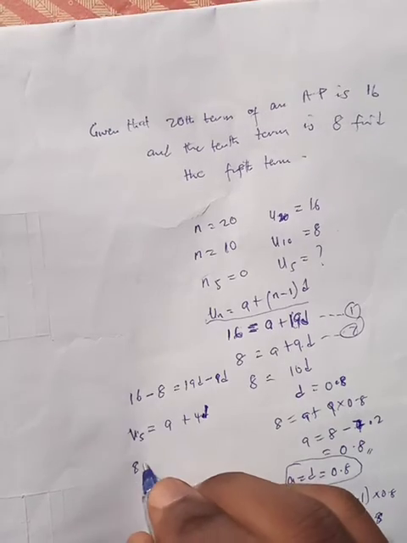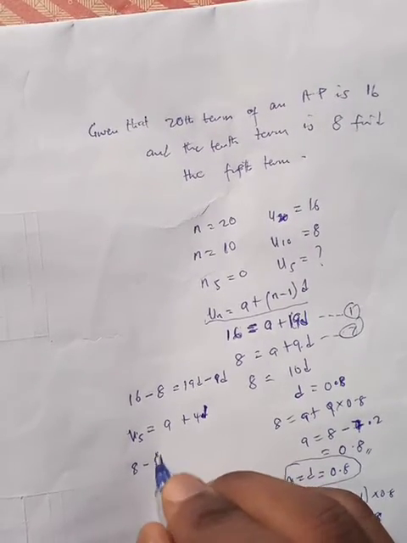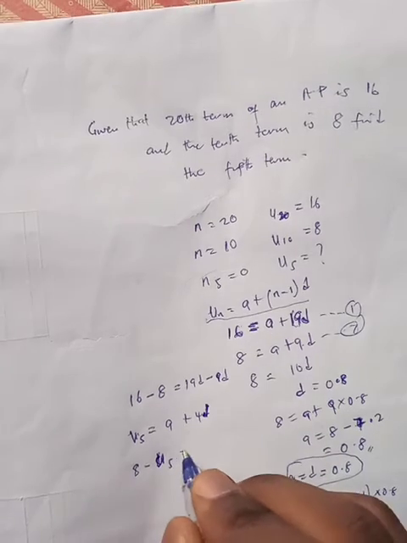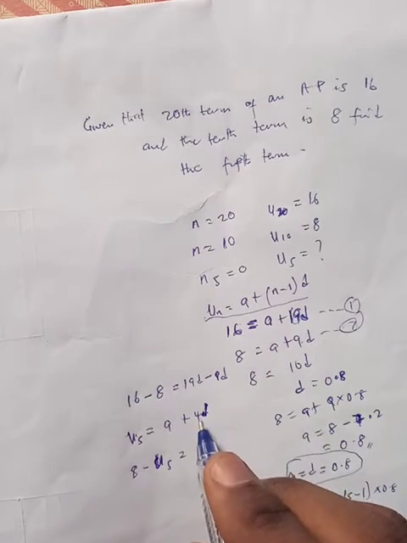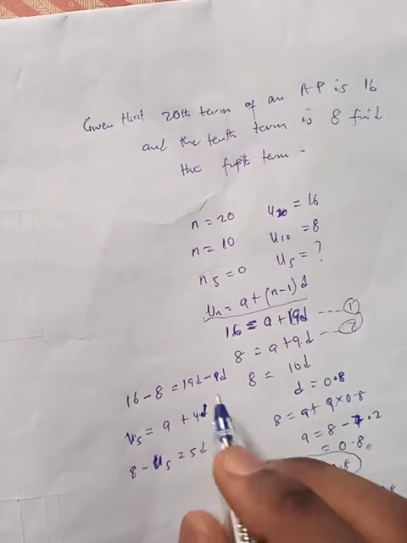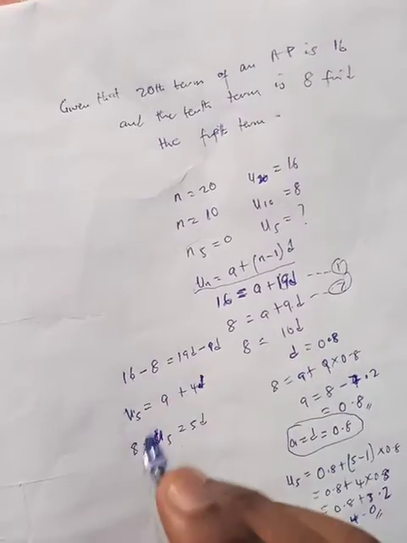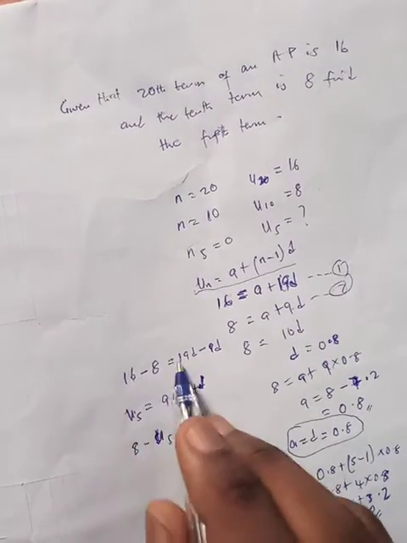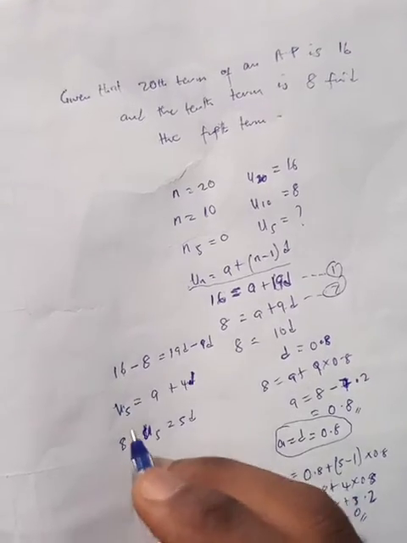So I'll have 8 minus u5 is equal to 9d minus 4d. What will I get? I will get 5d. So this minus this, I will get 8.